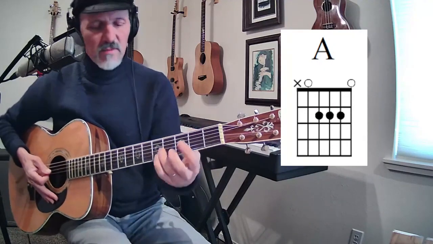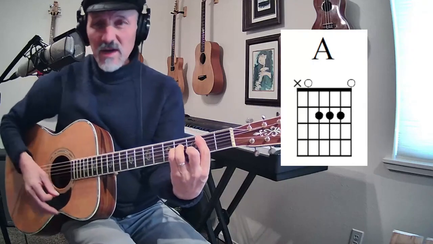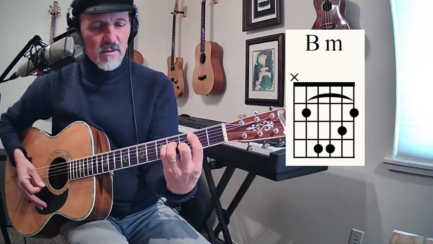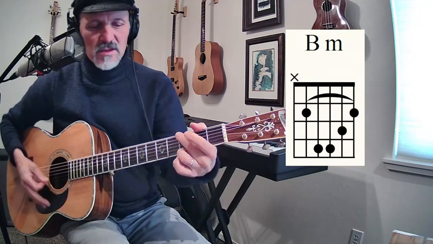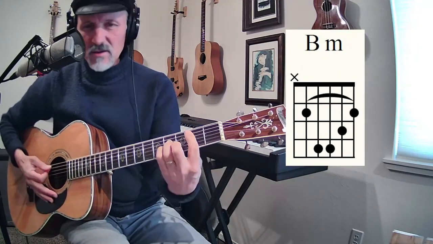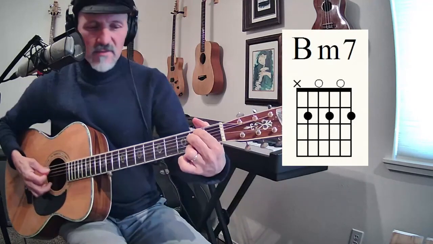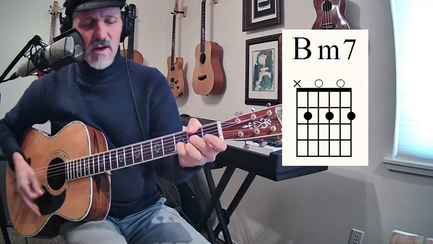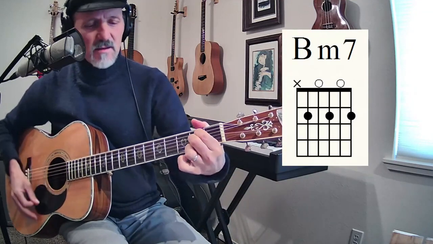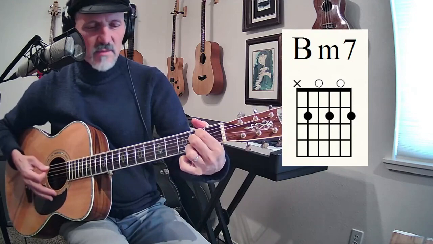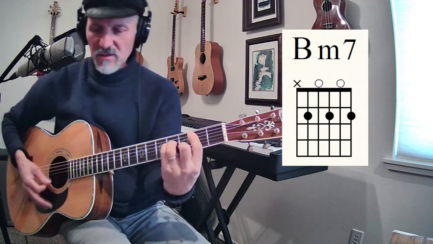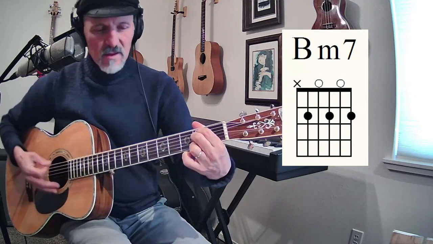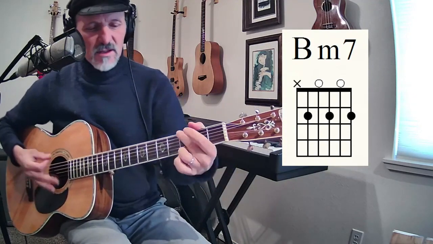Now, in the Peter, Paul, and Mary version, they go to B minor, which is this chord. And then back to D, before she sleeps in the sand. Now the B minor, you can do this B minor 7. I'm not sure I like the B minor 7 as well as the B minor. But if you can't do the bar chord, you can do this one. Before she sleeps in the sand.